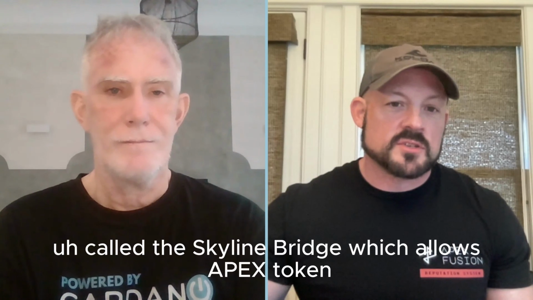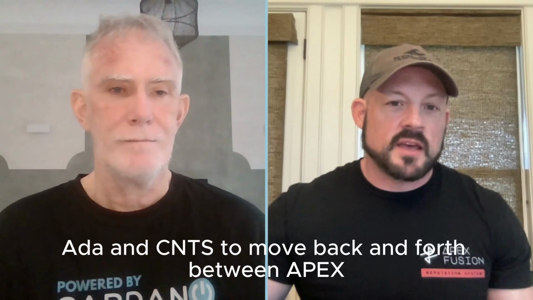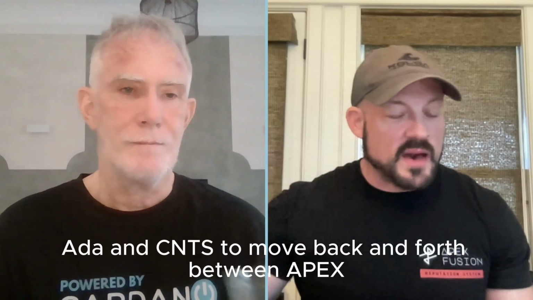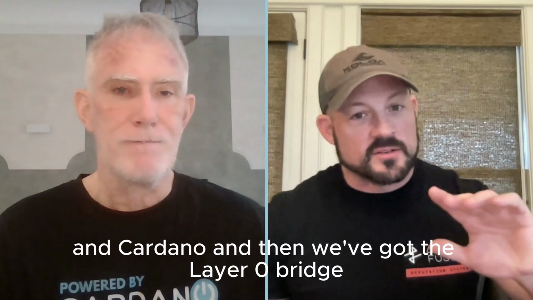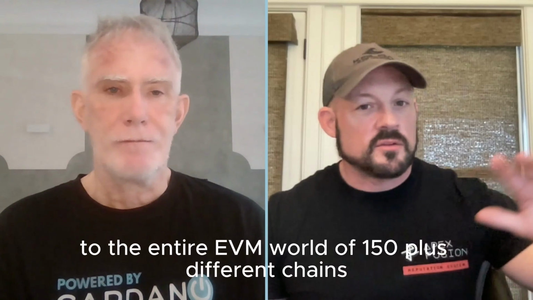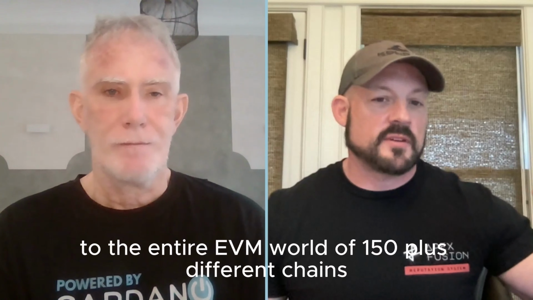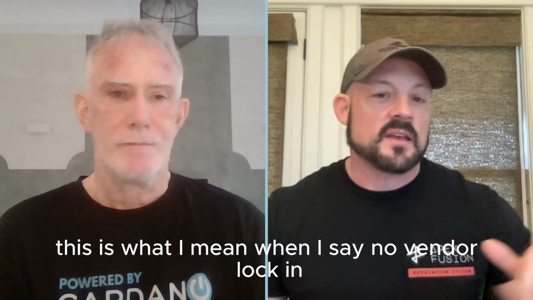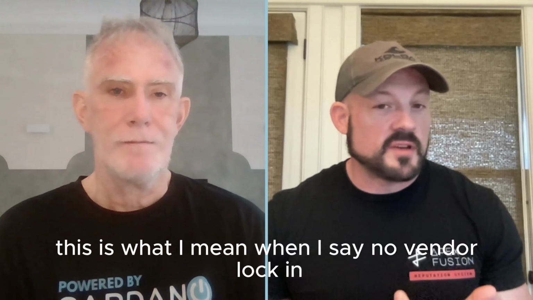but we've also connected the chains. We've got a bridge going to Cardano, called the Skyline Bridge, which allows Apex token, ADA, and CNTs to move back and forth between Apex and Cardano. And then we've got the Layer Zero bridge, bridging from our Nexus chain, our EVM chain, to the entire EVM world of 150 plus different chains. And this is what I mean when I say no vendor lock-in.